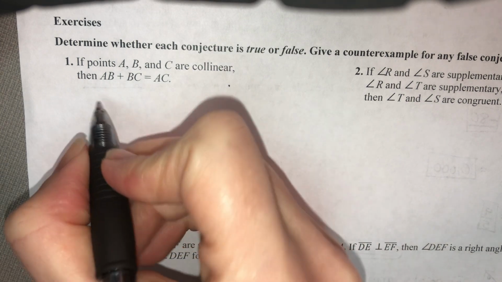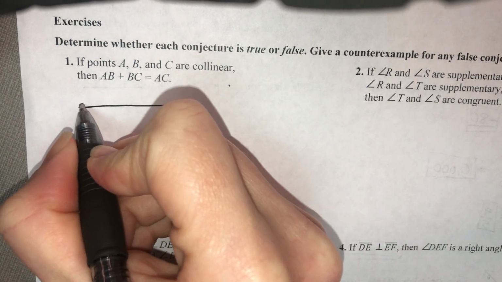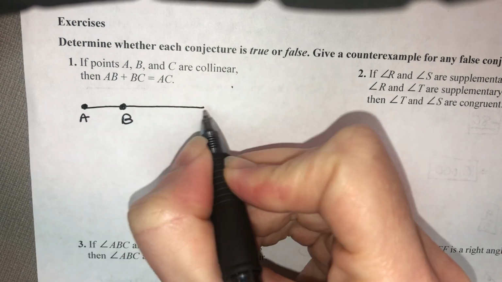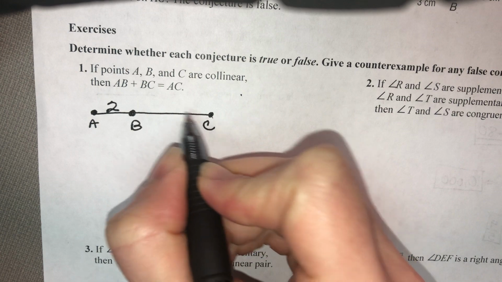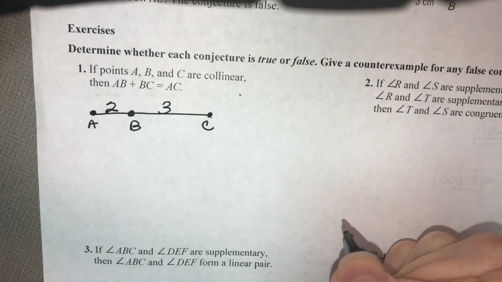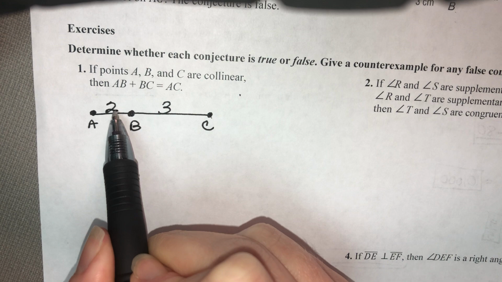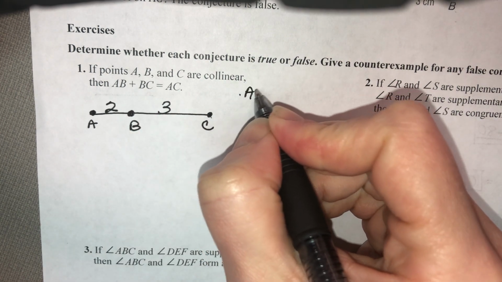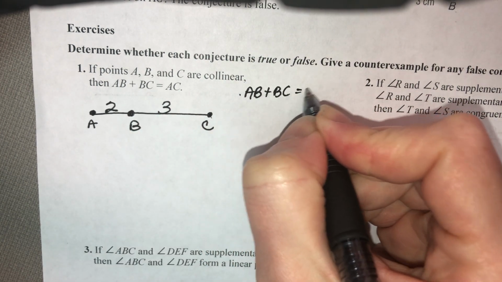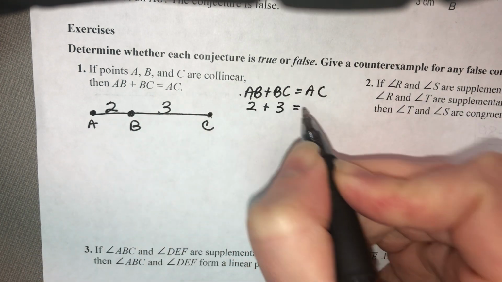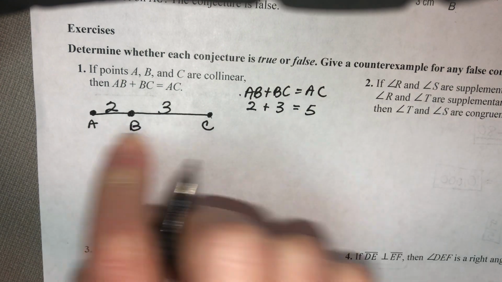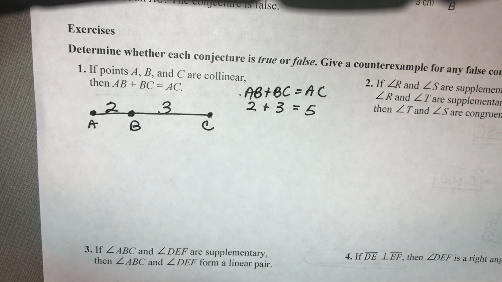So let's say I draw a line and I put point A, point B, and point C along this line. Let's say from A to B is 2 and from B to C is 3 units long. Well, AB, distance of 2, here I'm going to write AB plus BC is supposed to equal AC. So from A to B is 2, from B to C is 3, and that adds up to 5, and 5 is the length from A to C, so that looks true based on this picture. Is there any way I could draw this picture so that that would not be a true statement?